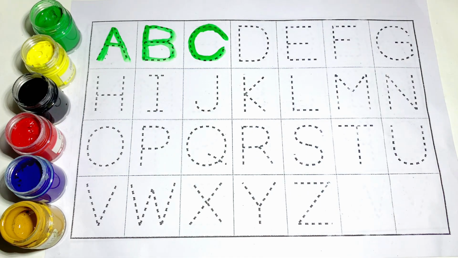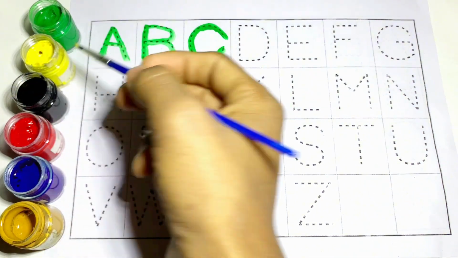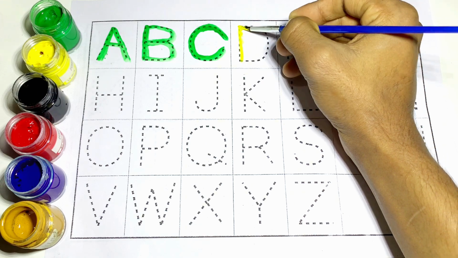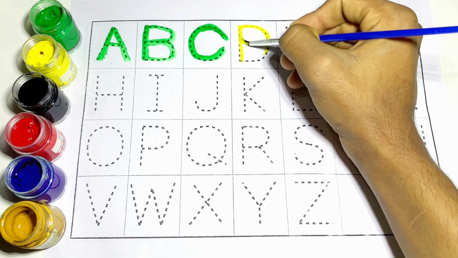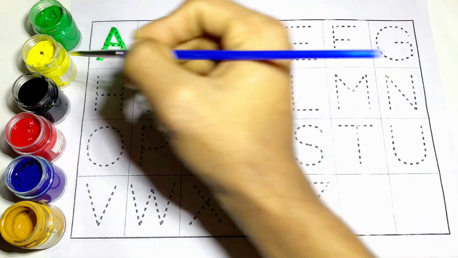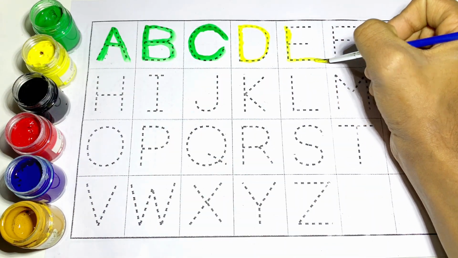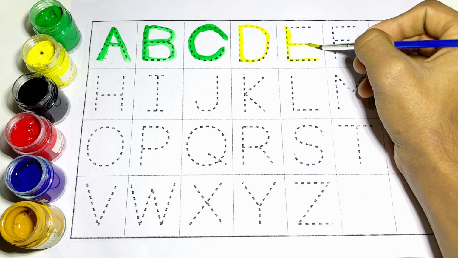Kids, now draw D. D is for dog, D is for doll, and use yellow color. Kids, again use yellow color and draw E. E is for egg, E is for elephant.